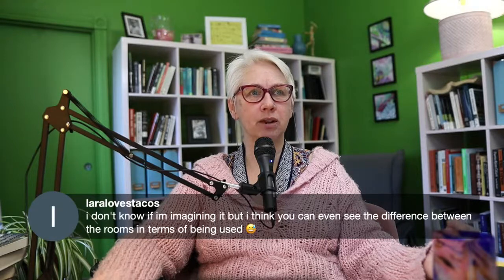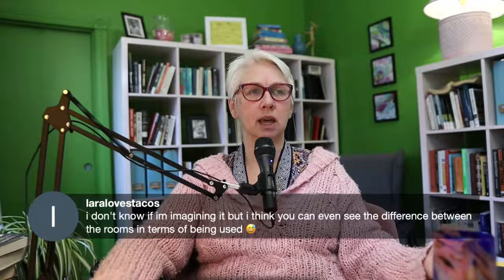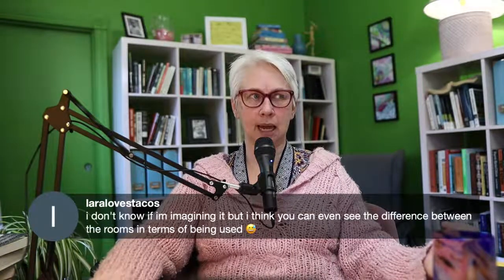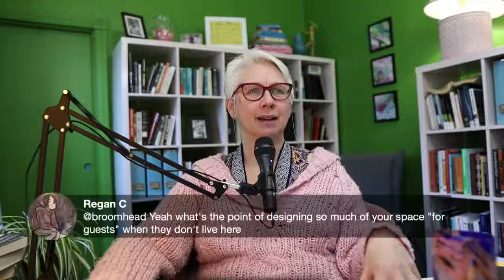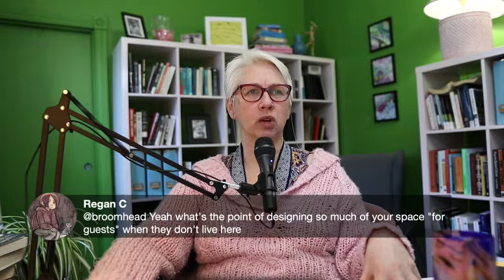Laura Loves Taco says, I don't know if I'm imagining it, but I think you can even see the difference between the rooms in terms of being used. Yeah, I definitely would say that we now use all of the spaces in ways that feel good, and in ways that we didn't before. Yeah, what's the point of designing so much of your space for guests when they don't live here?